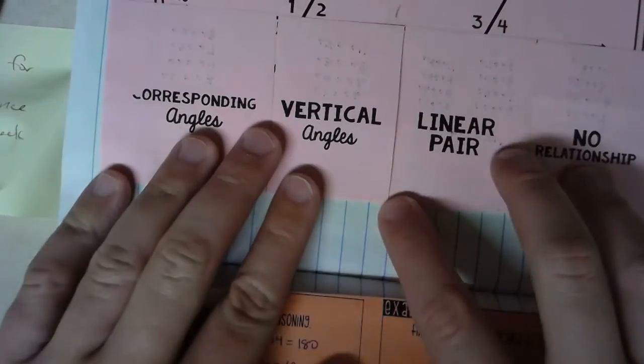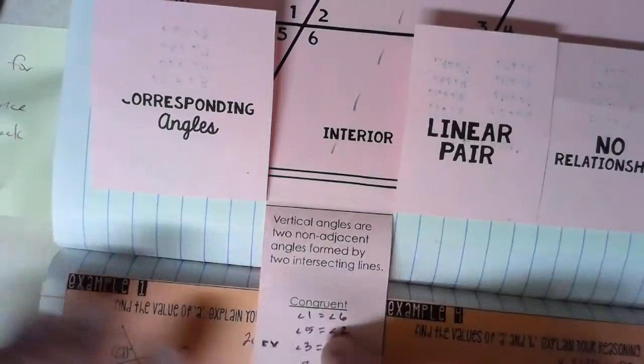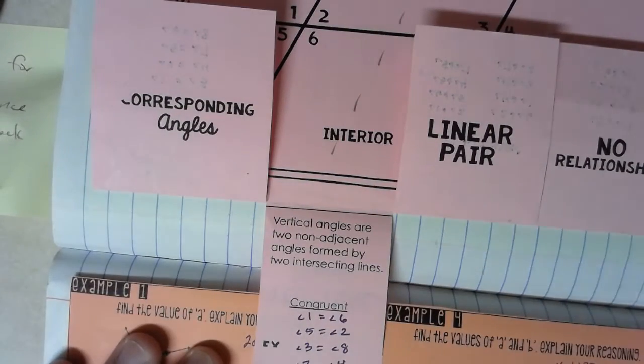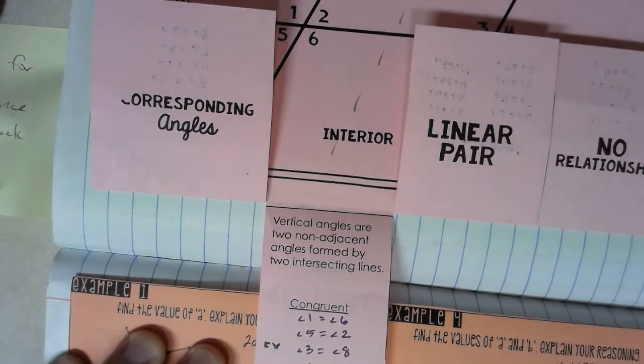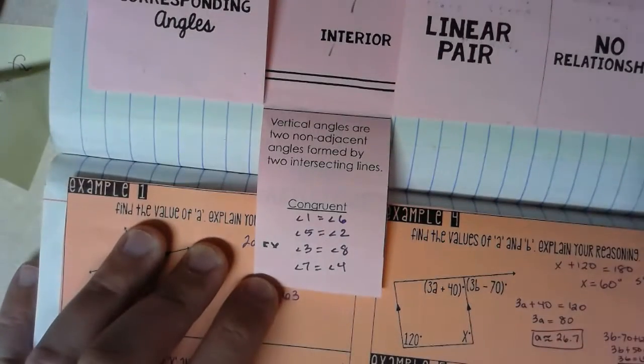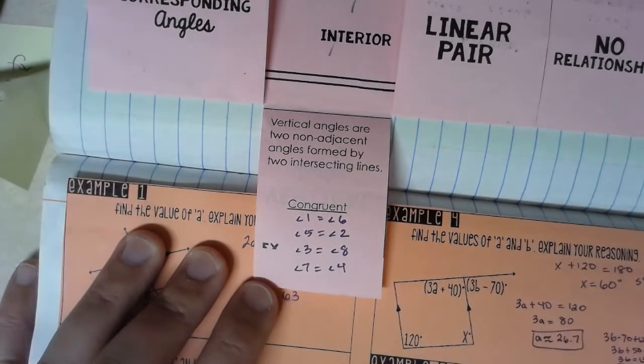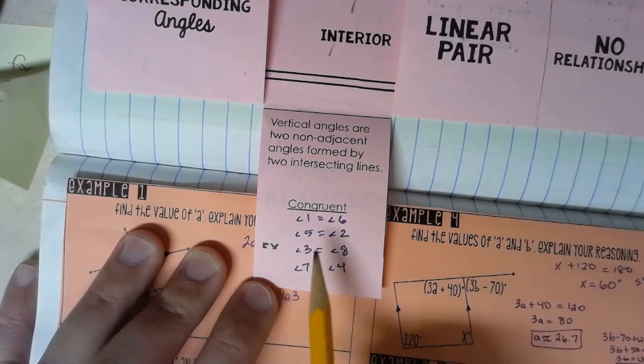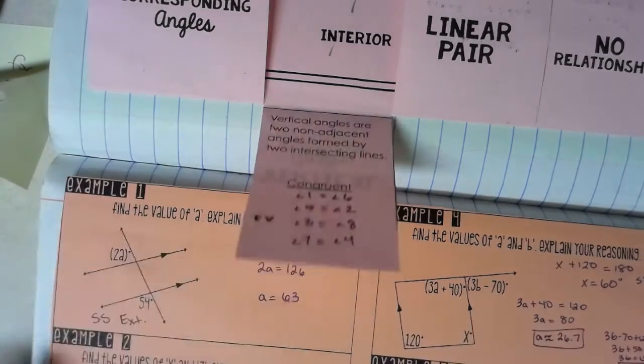Okay, next up, vertical angles. So vertical angles are going to be two non-adjacent angles formed by intersecting lines. And as you can see, we've got a lot of pairs here too. Angles 1 and 6, angles 5 and 2, angles 3 and 8, angles 7 and 4.